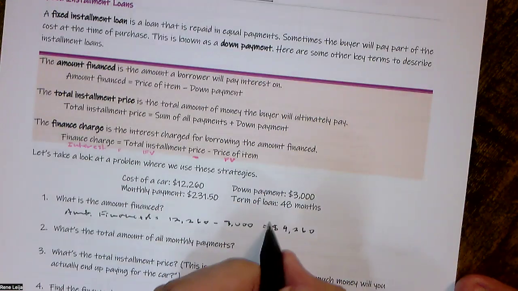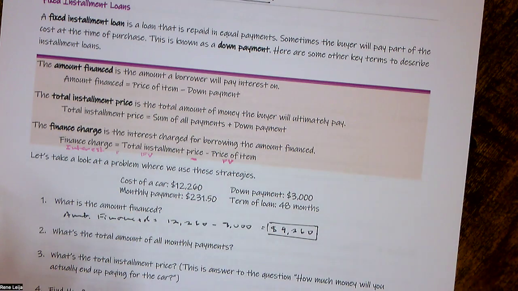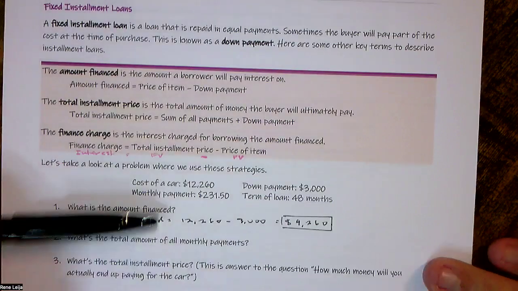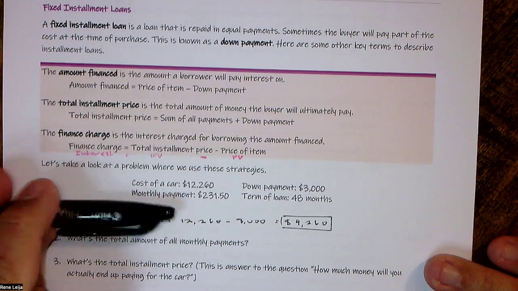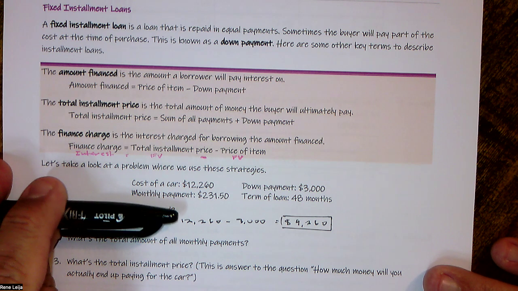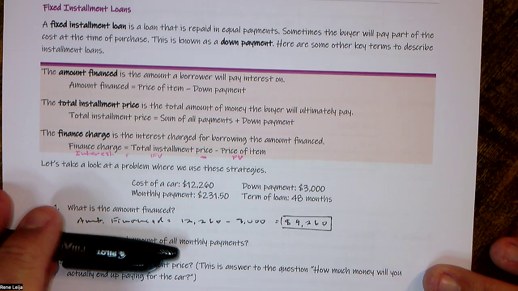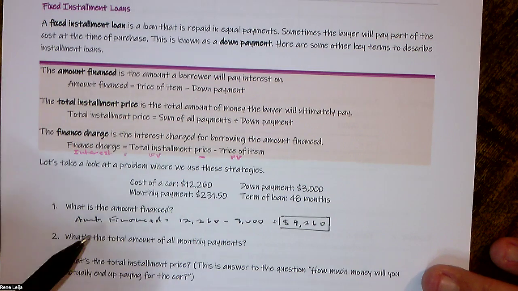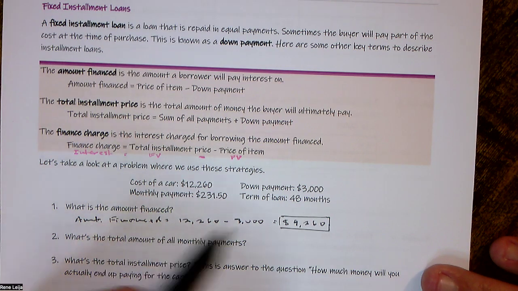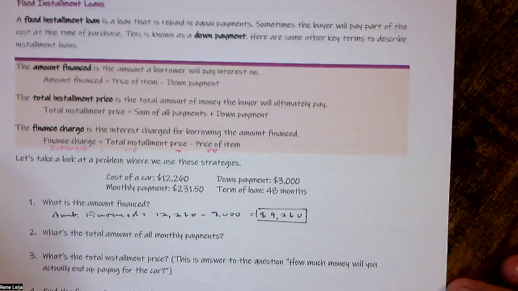Okay. Now, I've said this in other videos, and I know I've said this in class. Do not just give me this. Don't just give me some kind of calculation with some number and not tell me what this represents. You better tell me, okay, I am going to calculate the amount financed, and this is my calculation, and here is my answer. Okay, so make sure that you do that.